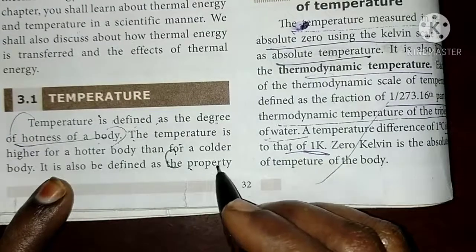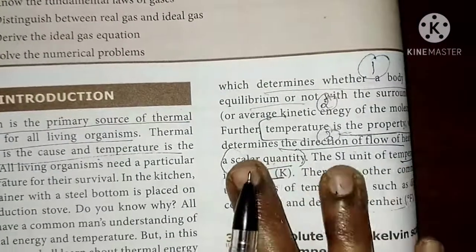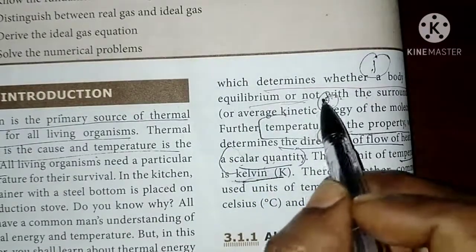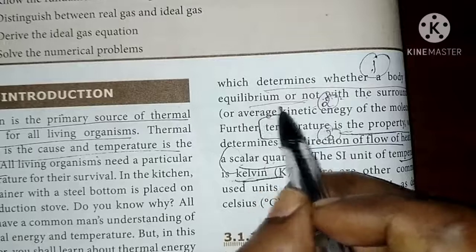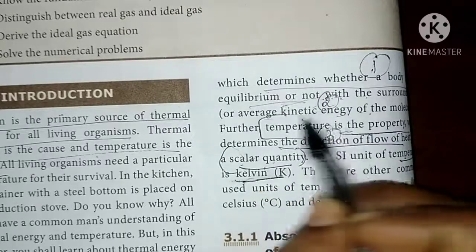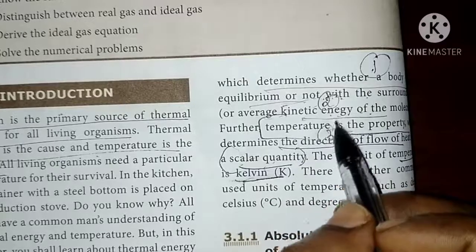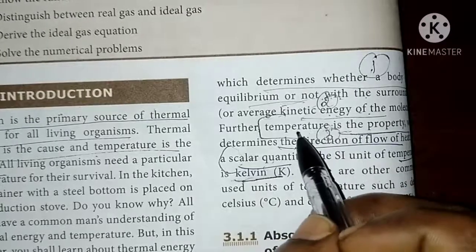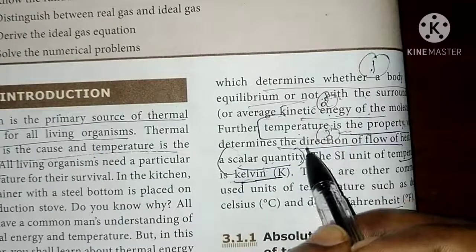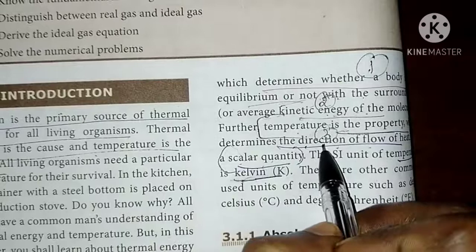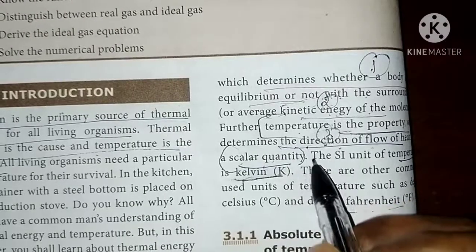Okay, define temperature. Next, what are the properties of temperature? Okay, first point, property of temperature: it determines whether the body is in equilibrium or not with the surrounding. That is the first point. Second one, average kinetic energy of the molecules can be mentioned. Okay, temperature rises means kinetic energy of the molecules increases. That is one of the properties. And the third one is that it defines the direction of the flow of heat. Okay, temperature defines the direction of the flow of heat. Okay, these are the properties.